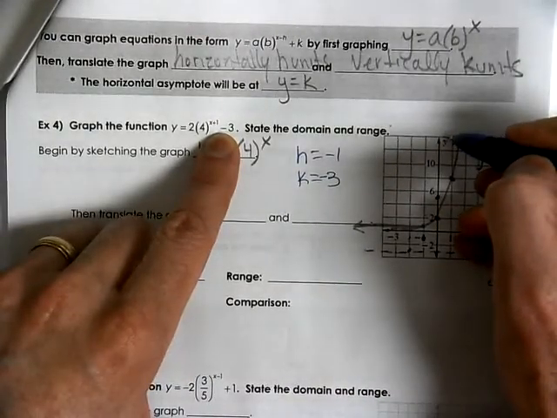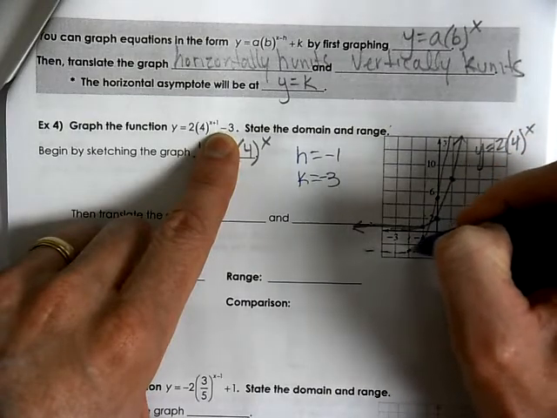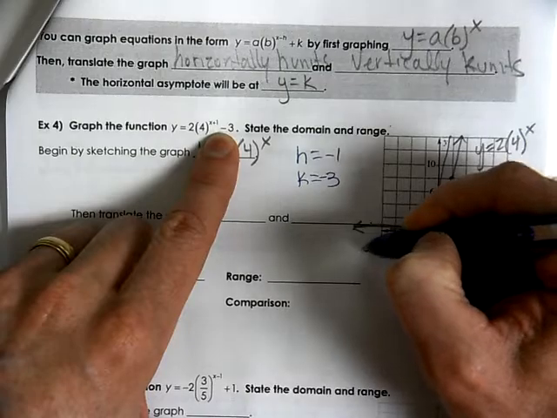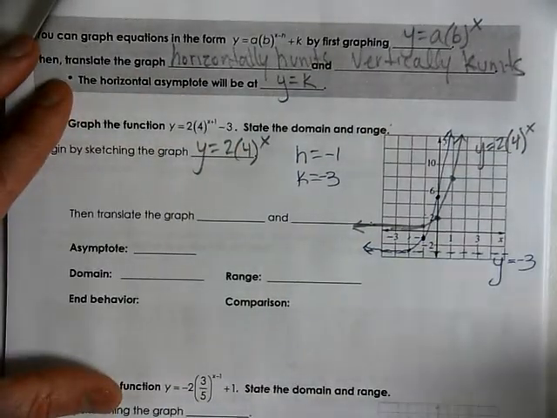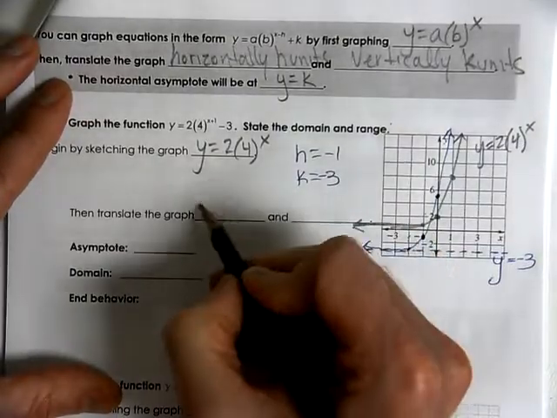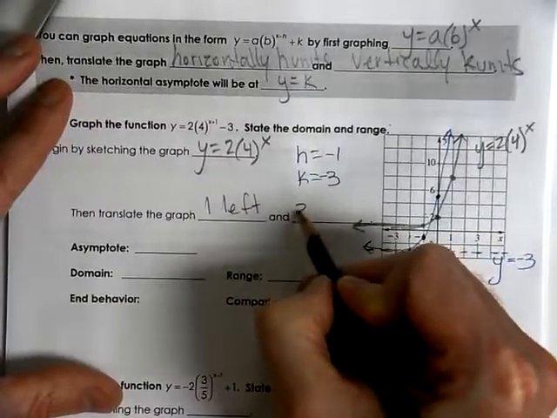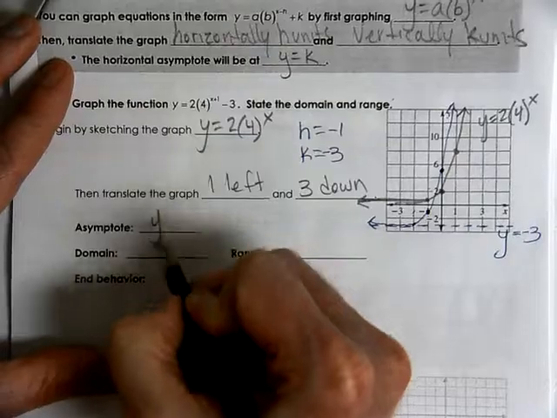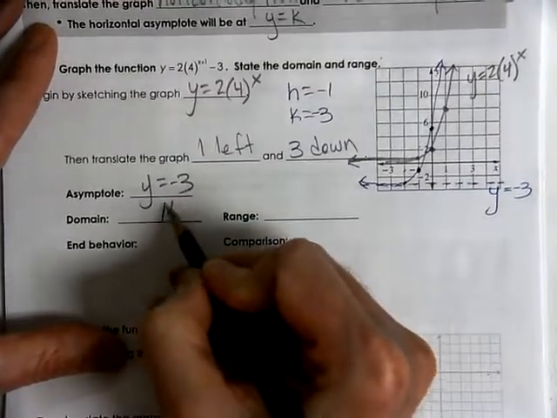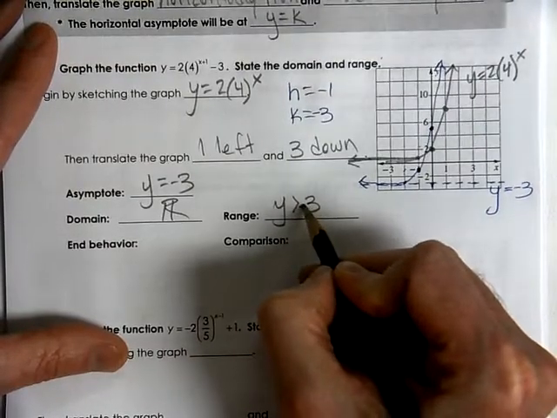So the graph is going to proceed downwards all the way to approaching -3. We translated the graph 1 left and 3 down. So our asymptote was at -3 with a domain of all real numbers and a range that was greater than -3.